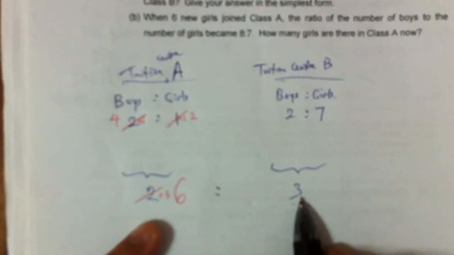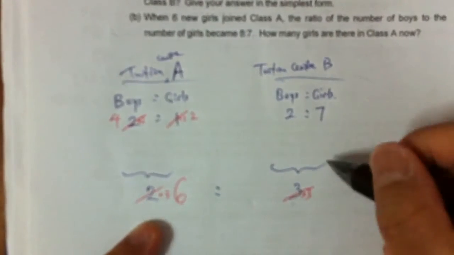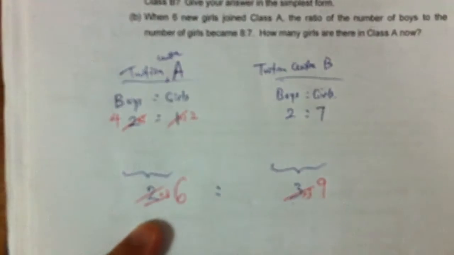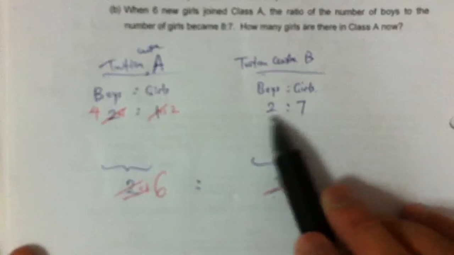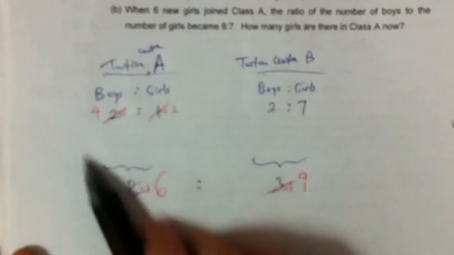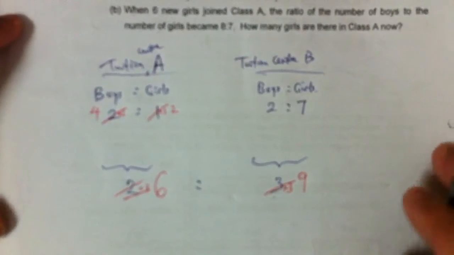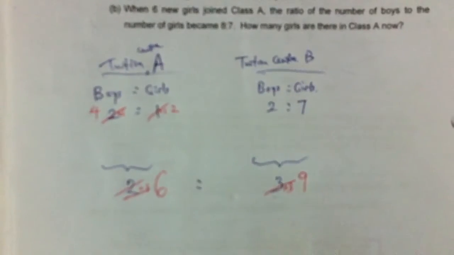I have to multiply this by 3 as well in order to be fair. So I have actually changed this into a 9, which is well and good, because 2 and 7 will add up to 9, and so this whole ratio is now being matched. Now we move on to solve the balance of the question.